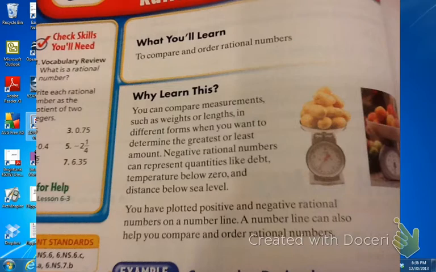Why do you want to learn this? Well, you can compare measurements such as weights or lengths in different forms when you want to determine the greatest or least amount. Negative rational numbers can represent quantities like debt, temperature below zero, and distance below sea level. So you've plotted positive and negative rational numbers on a number line, but a number line can also help you compare and order these rational numbers.